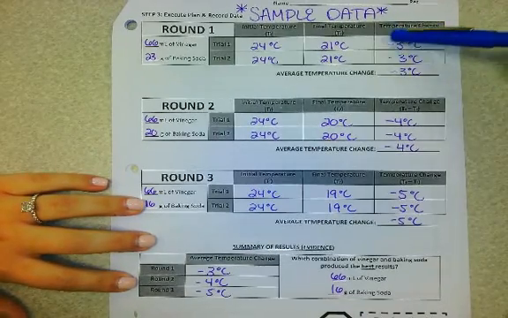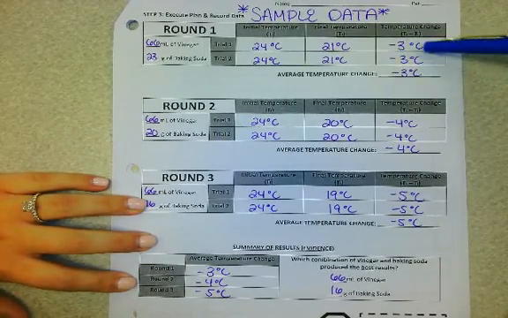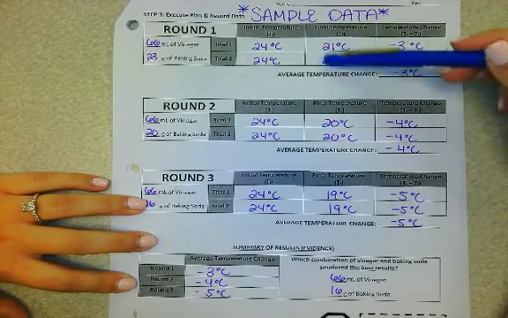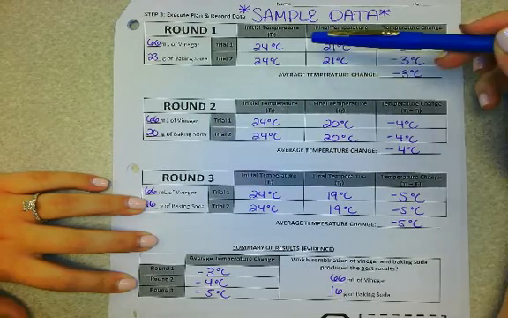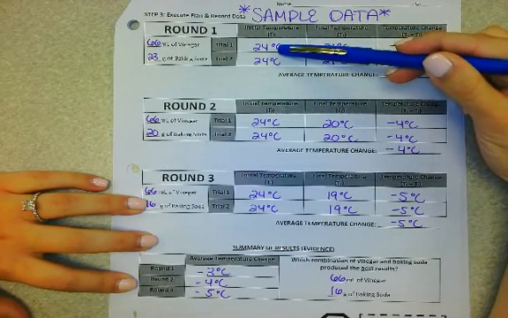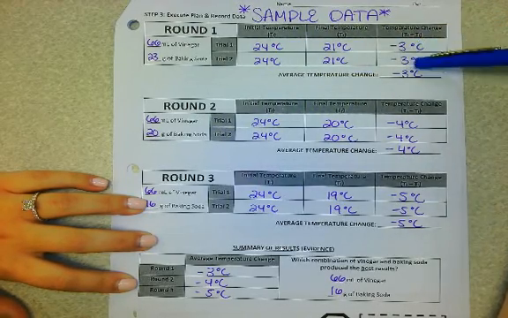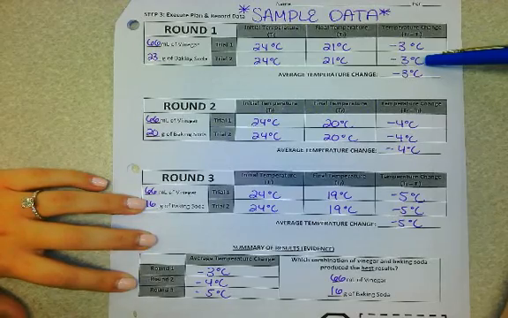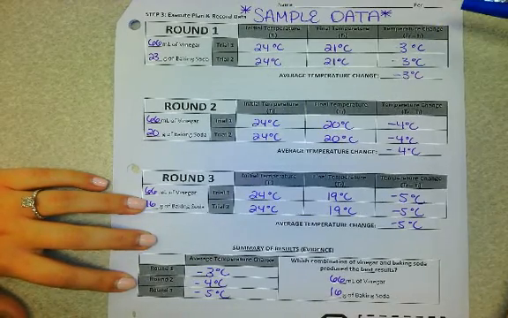In this column here, you want to find your temperature change. In order to find the temperature change, you're going to want to take your final temperature from this column and subtract it from its initial temperature. And then you're going to get some numbers. Now these are perfect numbers. Your numbers might be different than what you see here on the screen, and that's okay.